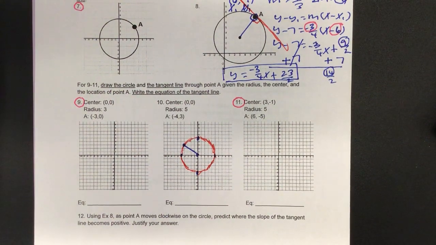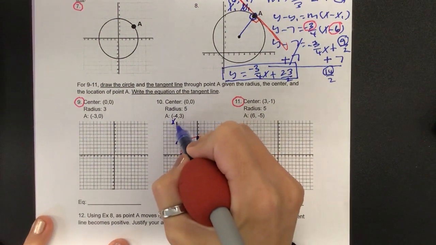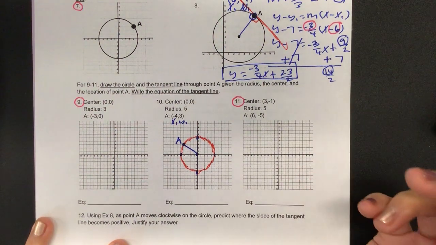Okay, I'm going to write the work somewhere. Do I have room somewhere? Let's make it happen. So my point A, that's my point A. Let's call that x1 and y1. Let's first find the slope.